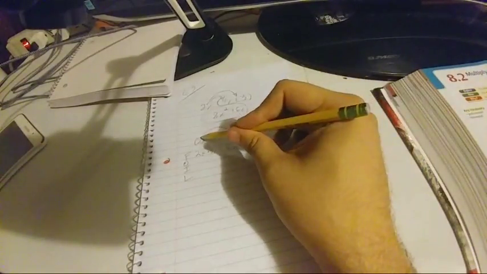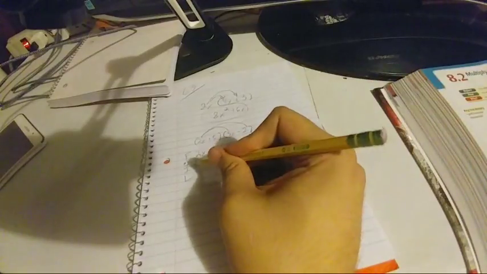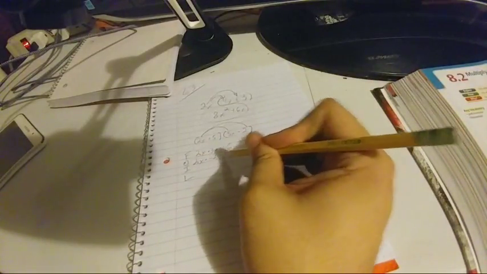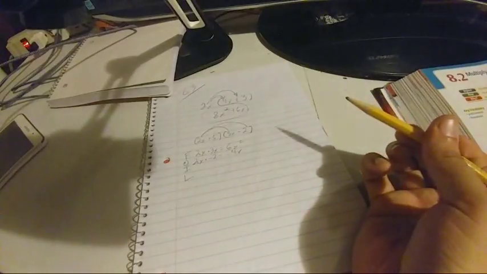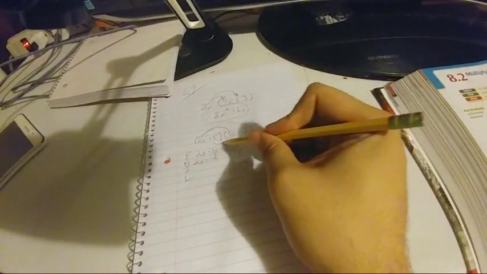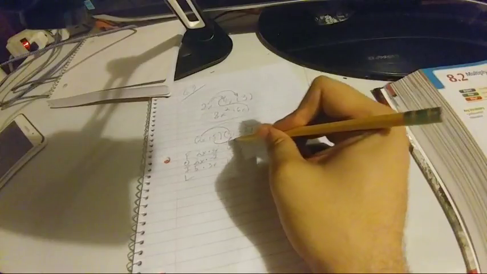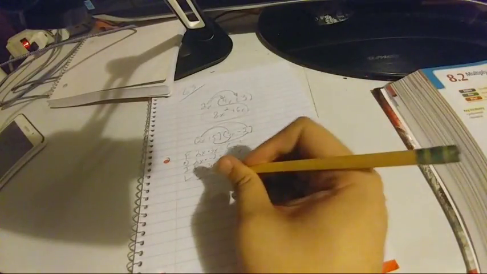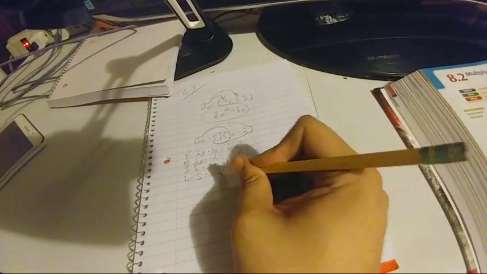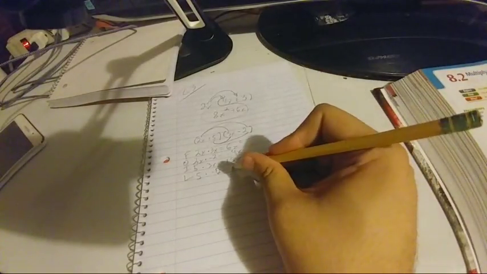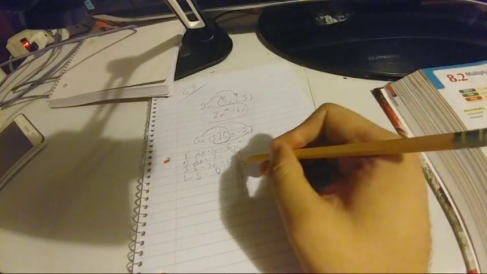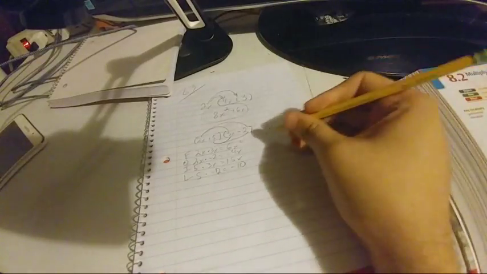Let's do the outside guys, which is out here. 2x times negative 2 equals negative 4x. Let's do the inside guys, which is here. 5 times 3x equals 15x. And let's do the last guys over here. 5 times negative 2 equals negative 10. So with that in mind, we have 6x squared minus 4x plus 15x minus 10. So I'm going to write that all in one line.